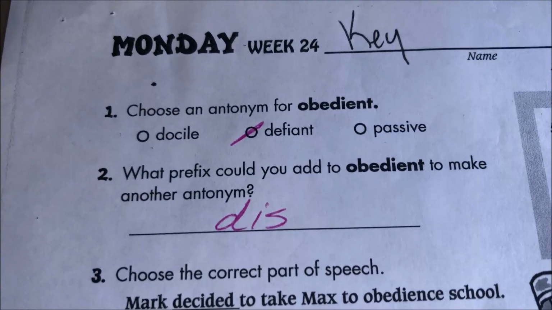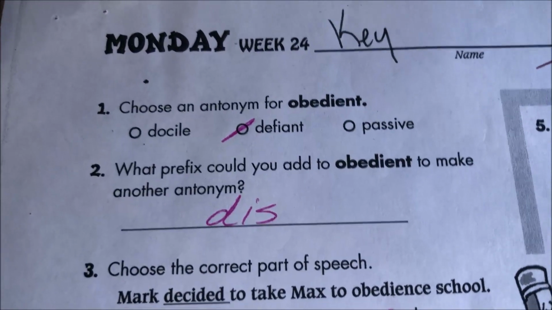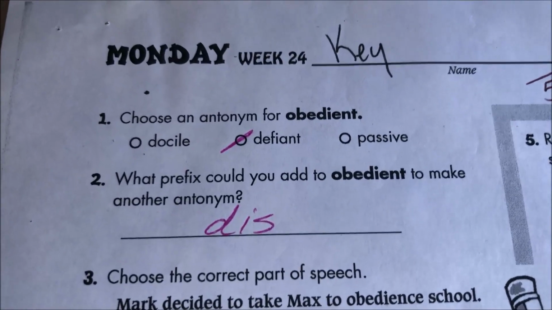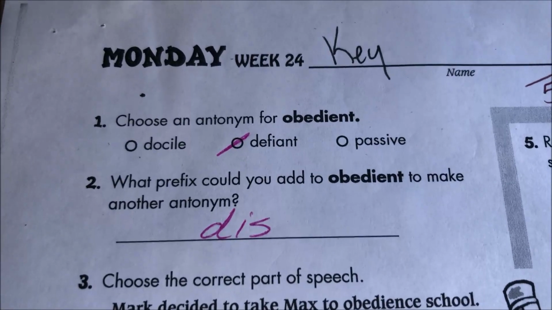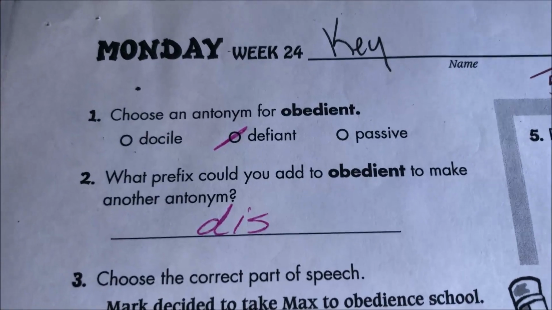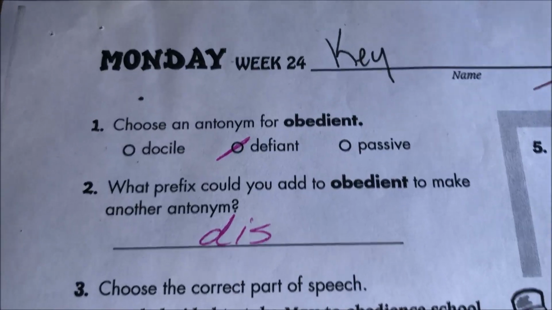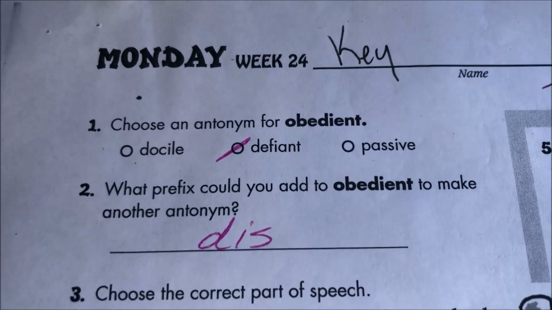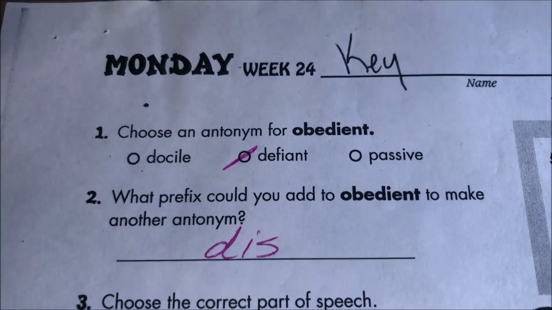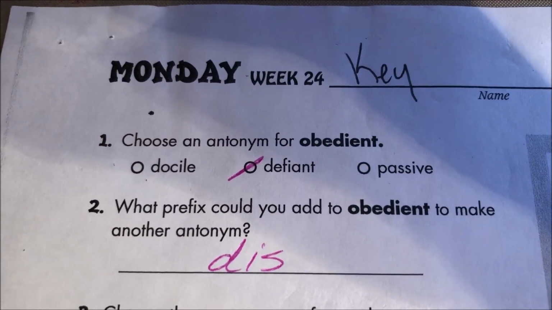So I will just go through those quickly. Docile means that you are just accepting whatever is happening. So kind of obedient. So that's a synonym, not an antonym, which would be the opposite. Defiant means you will not do what you are asked to do. So that is an antonym, and that would be the correct answer. But we don't want to ever quit there. Remember, we always want to go through all the answers and just double check. Passive means a lot like docile. It means you're just kind of accepting what is happening without any kind of reaction. So the correct answer for that would be defiant.